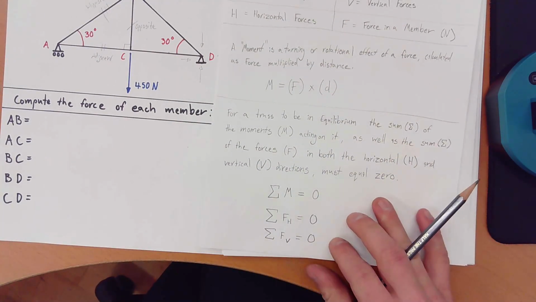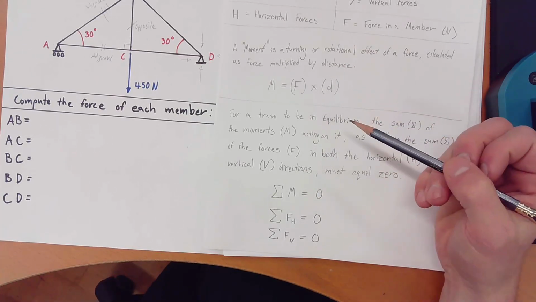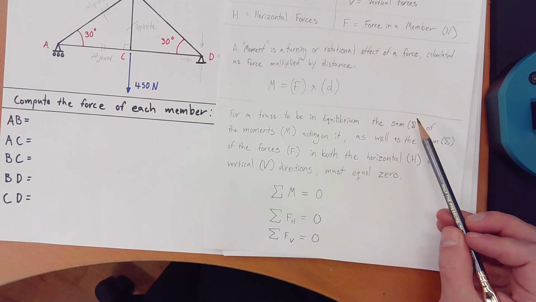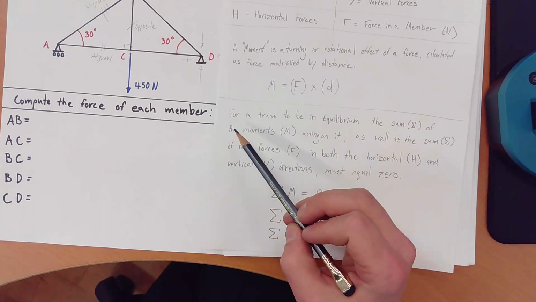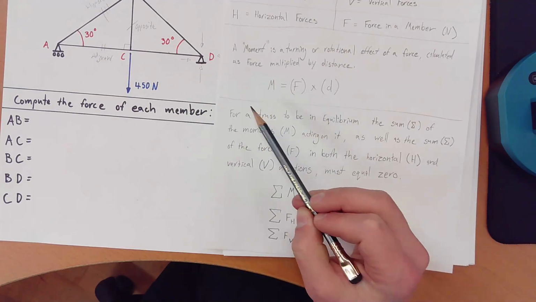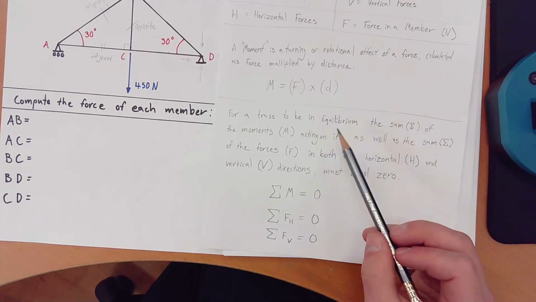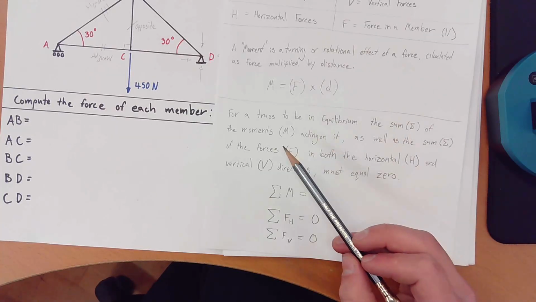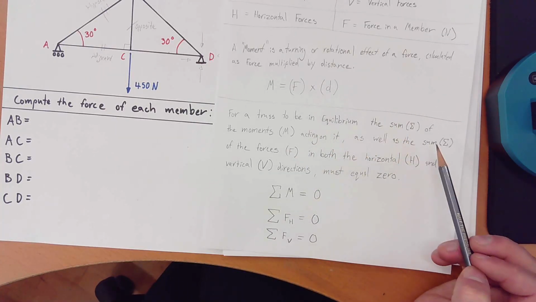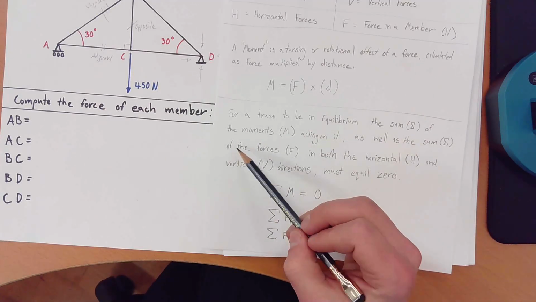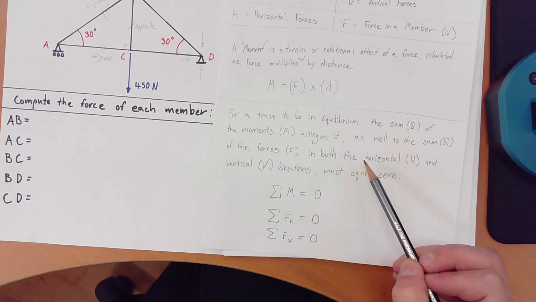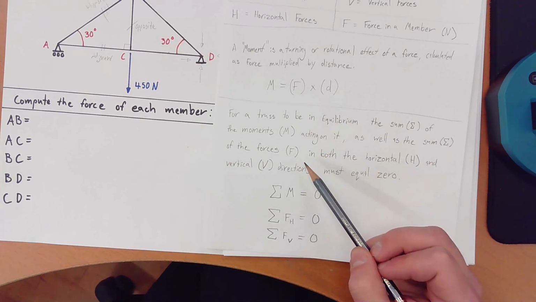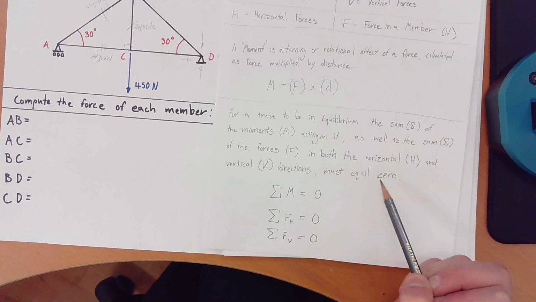For a truss to be in equilibrium, for it to be able to stand and work, the sum, that's that capital sigma there, of the moments acting on it, so all of the torque, which we often refer to in class as the shear force acting on joints, as well as the sum of the forces, capital F, in both the horizontal, H, and the vertical, capital V, directions, all of those things must equal 0.